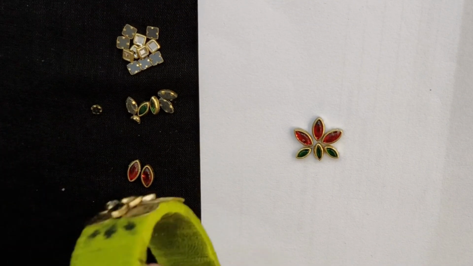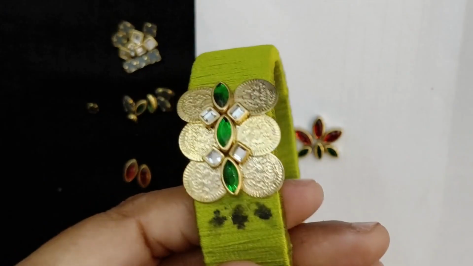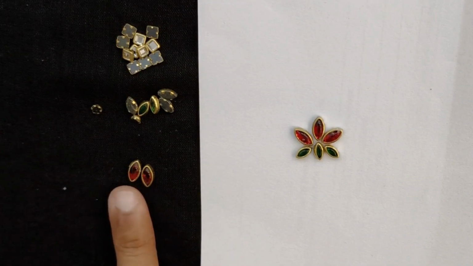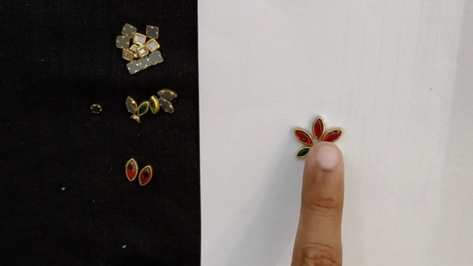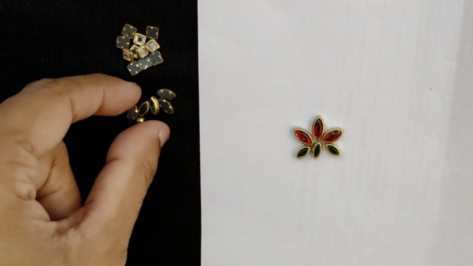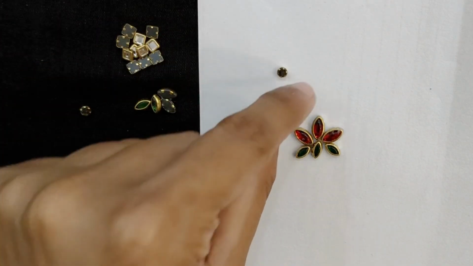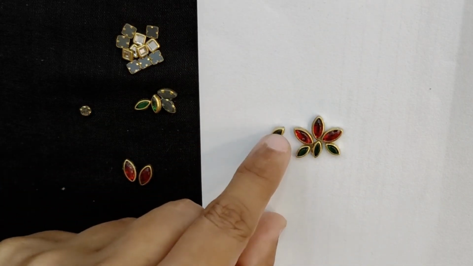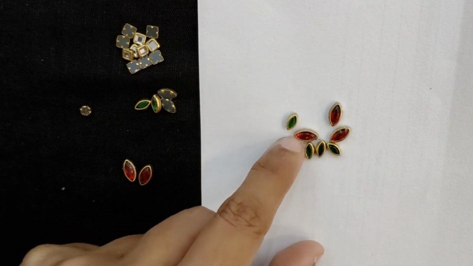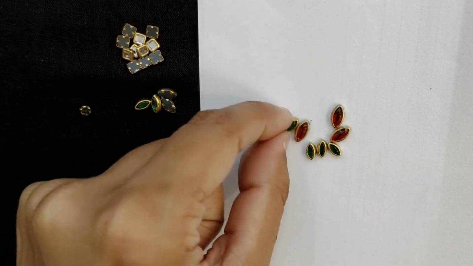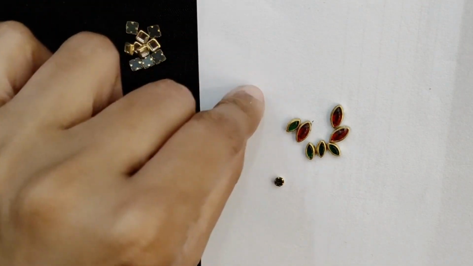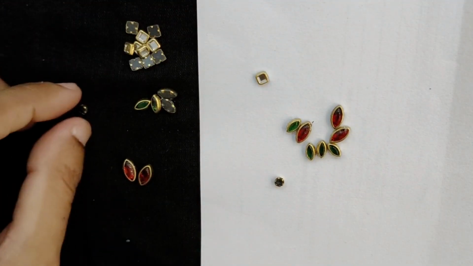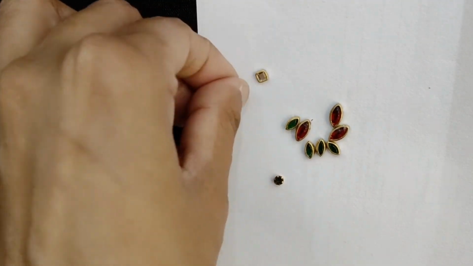So for this design, we will need a wrapped bangle base where we want to create the motif, two different sizes and colors of Kundan stones to create the contrast between top and the base layers of the lotus. And I'm also keeping square and round Kundan stones nearby just in case I need them to complete the design.